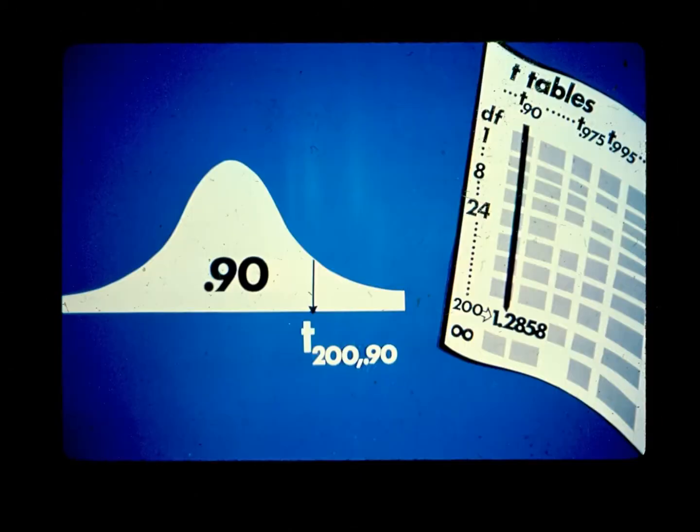To further illustrate the use of the t-table, suppose we wish to determine the 90th percentile of the t-distribution with 200 degrees of freedom, that is t sub 200, 0.90. Using the t-tables, we would find this number as the intersection of the row with 200 degrees of freedom and the column for t sub 0.90. The value obtained is 1.2858 and is illustrated on the graph of the distribution at the bottom left.